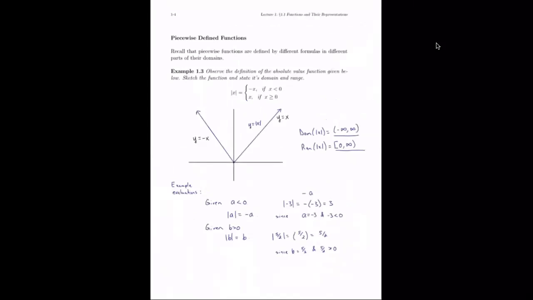Notice we never use closed brackets on the symbols infinity or negative infinity because we don't technically ever include those numbers, because they're not actually real numbers. They're just sort of a concept, a symbol for a concept. So that's the domain and range of a piecewise function and its graph.